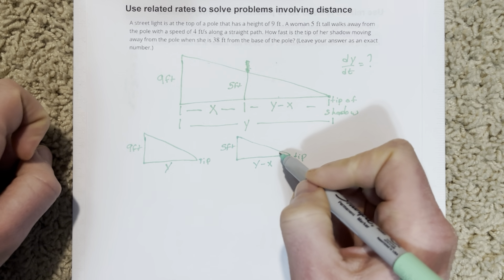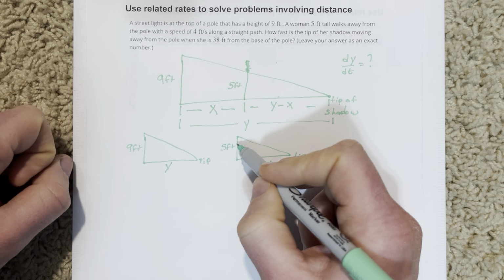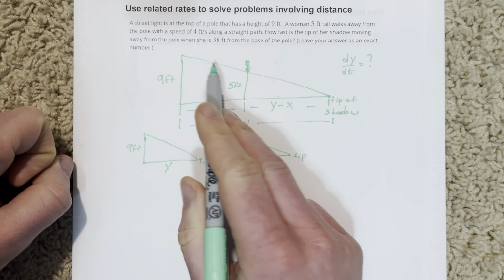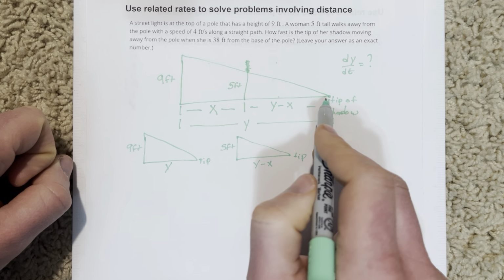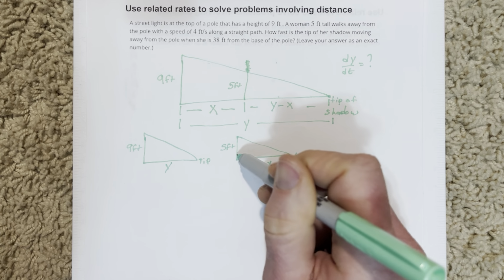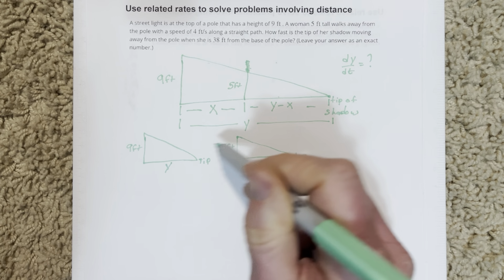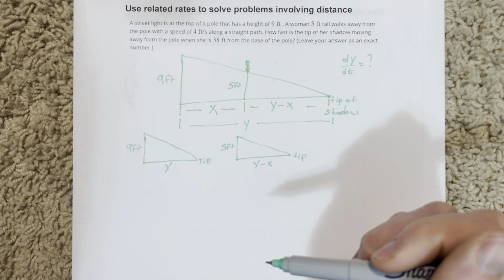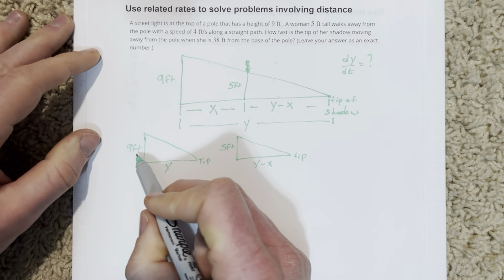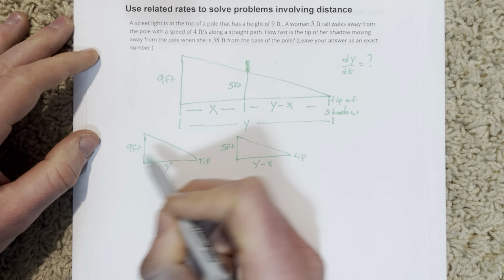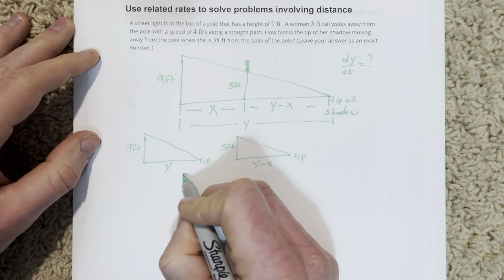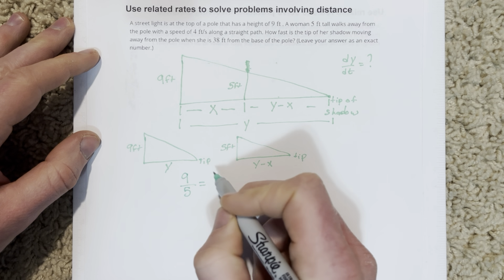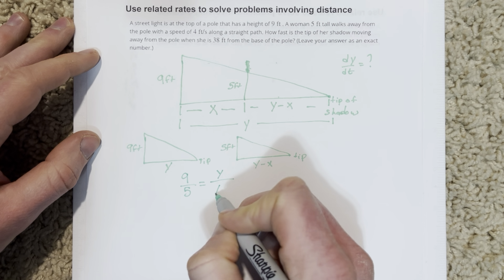They share this angle here at the tip, and they have the same angle at the 5 feet as at the 9 feet, because the light is shining to the top of her head and then down to this spot. And then obviously a 90-degree angle here. So they share these three angles. So we have similar triangles here, and we can say that the ratio between this height and this height, 9 over 5, is going to equal the ratio between the y value and y minus x.